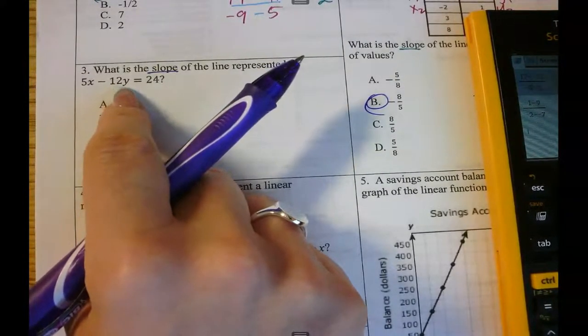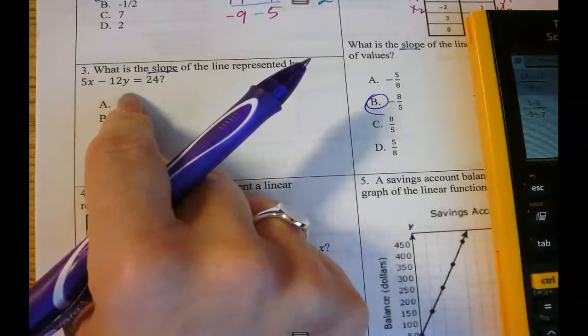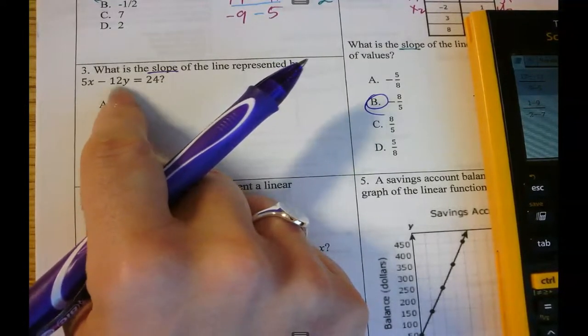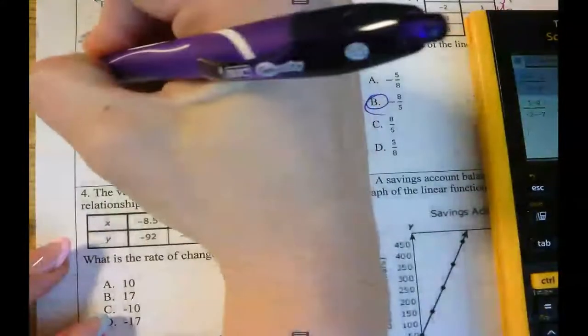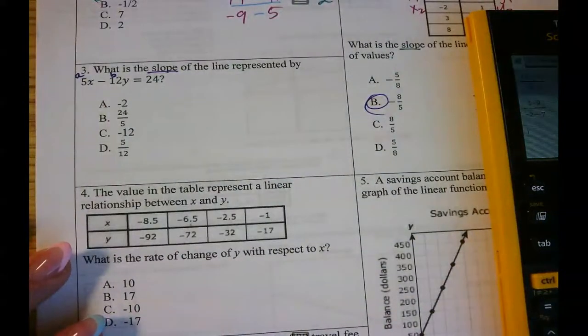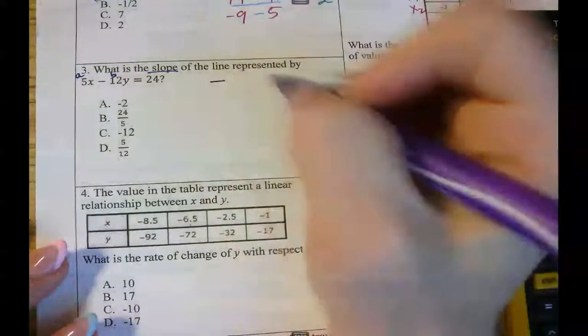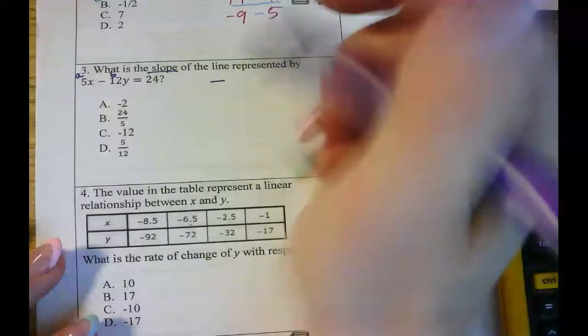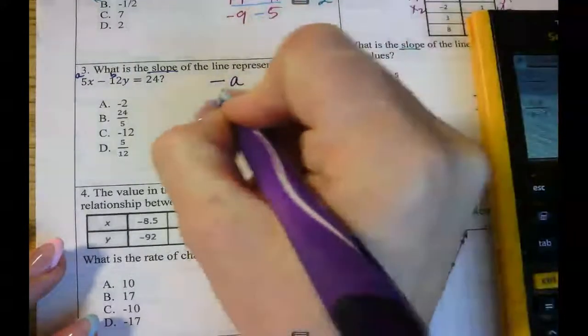I will show you that way in a second. A shortcut way is this is our A and this is our B, and the slope will end up being the opposite sign of A over exactly what B is.